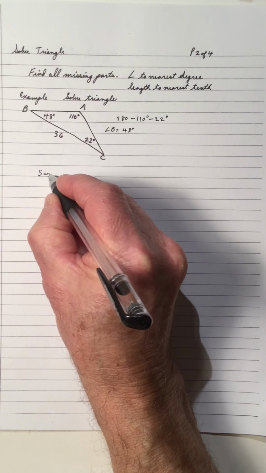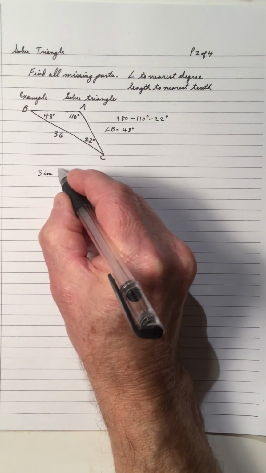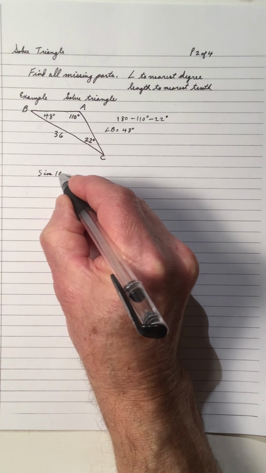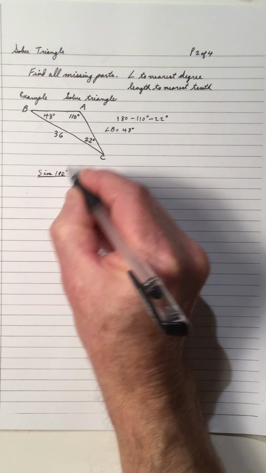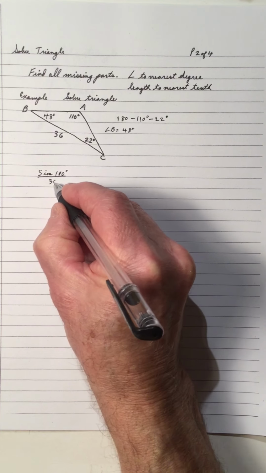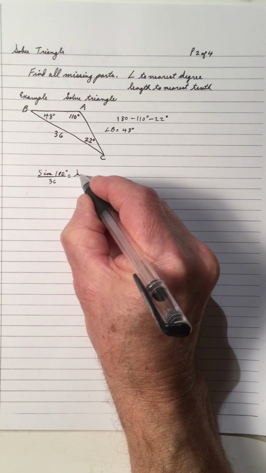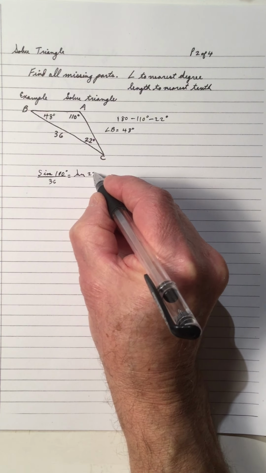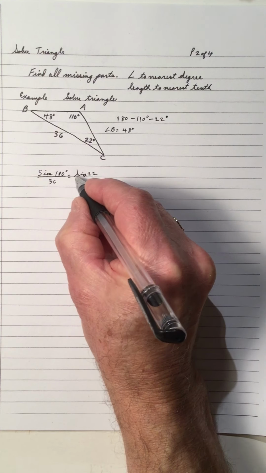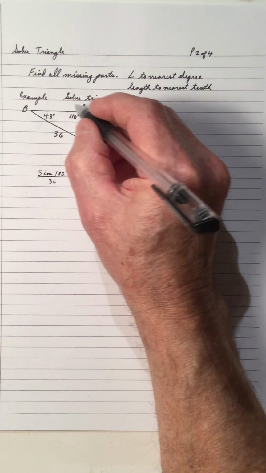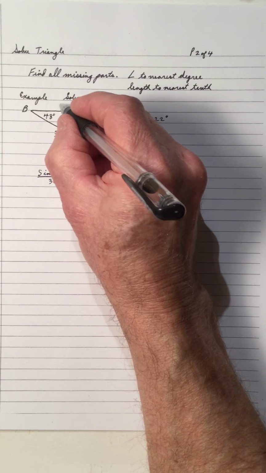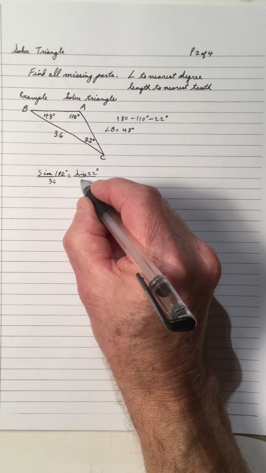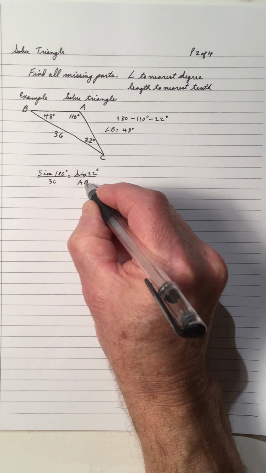So the sine of 110 over 36 is the sine of 22 degrees over, and let's call this side here AB, so we'll keep it straight.